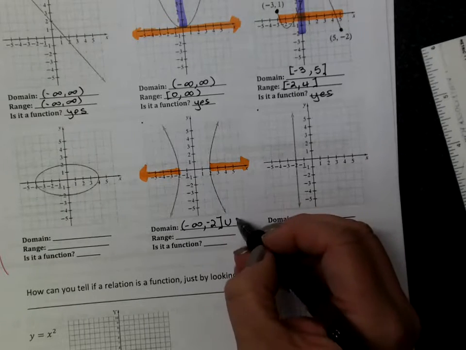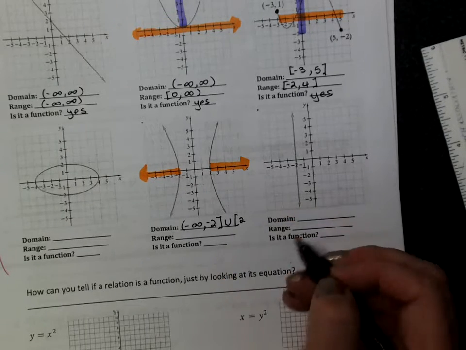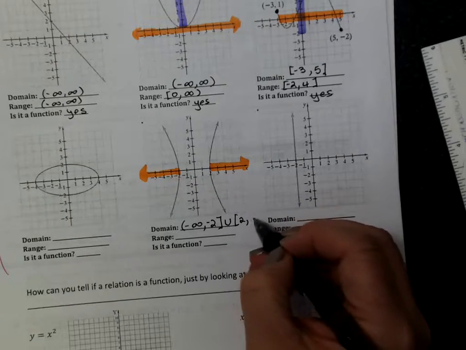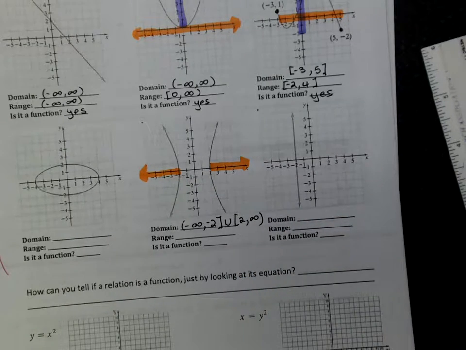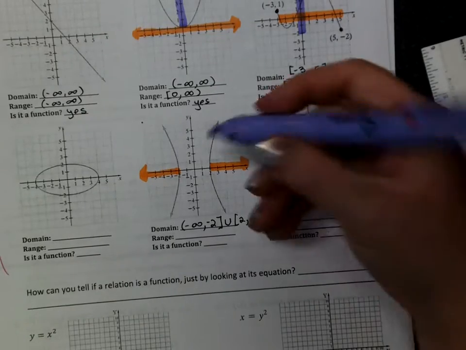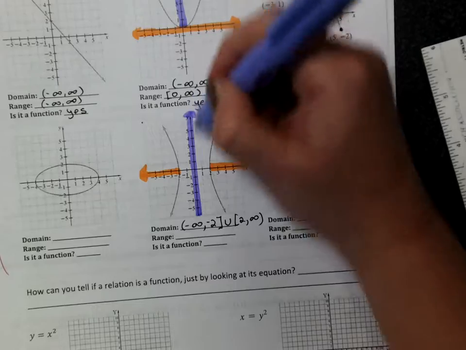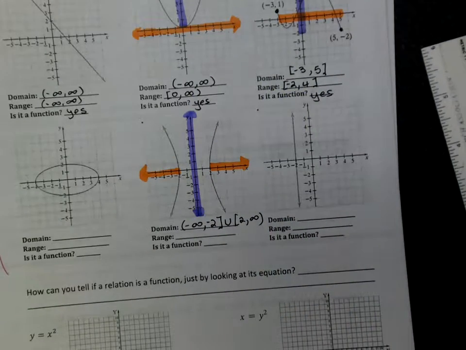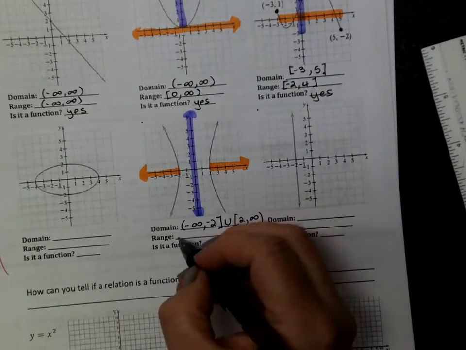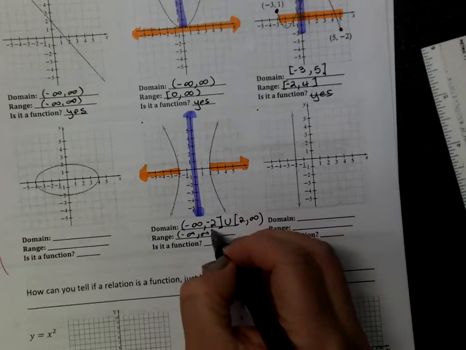We're going to start back up at and including 2, and then go to infinity. And the range, right, every y value will be represented there because it goes up and down forever with no breaks. So -infinity to infinity.